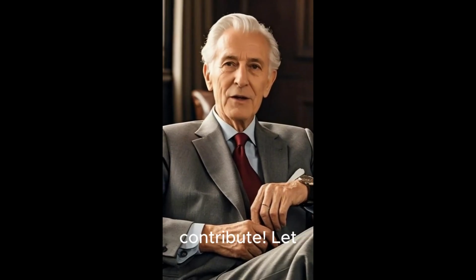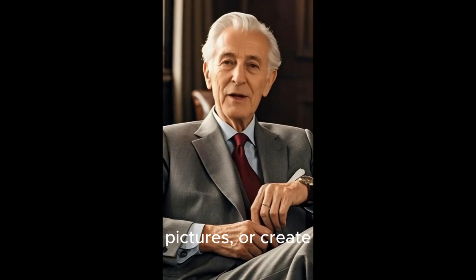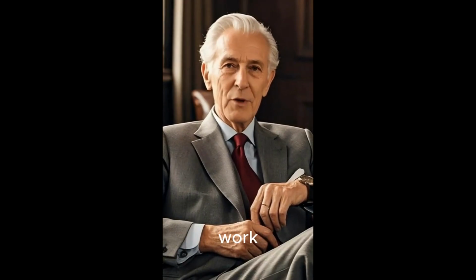Invite learners to contribute. Let them write their names, draw pictures, or create labels for their work. When children take part, they feel ownership, and that builds confidence.